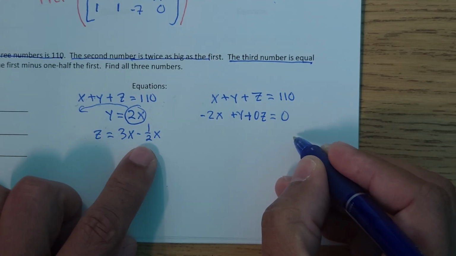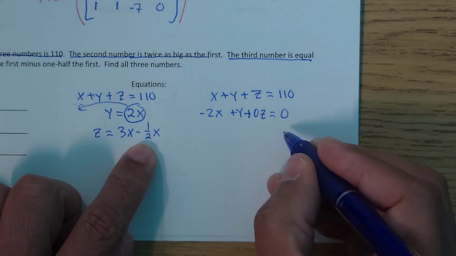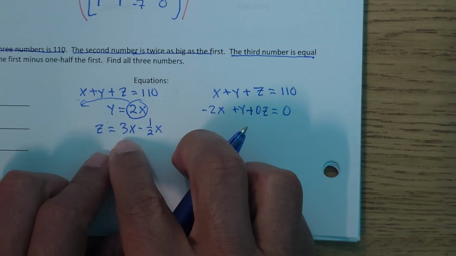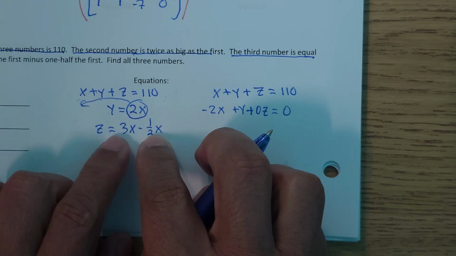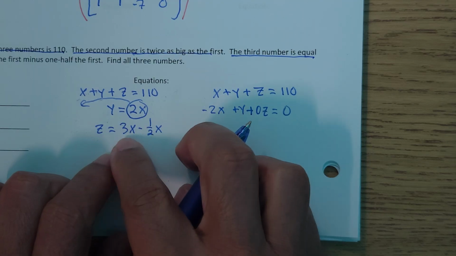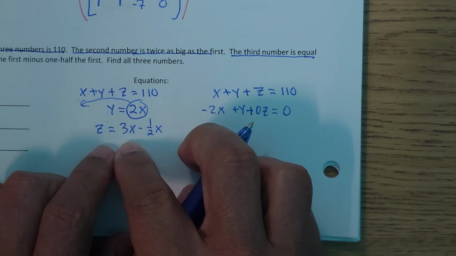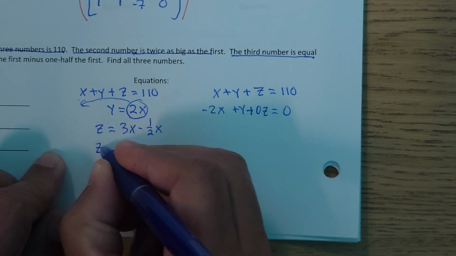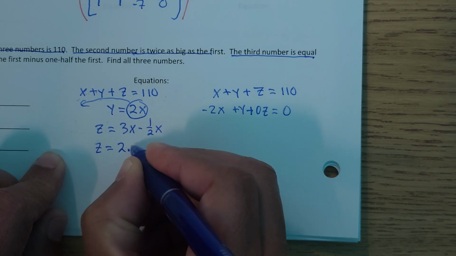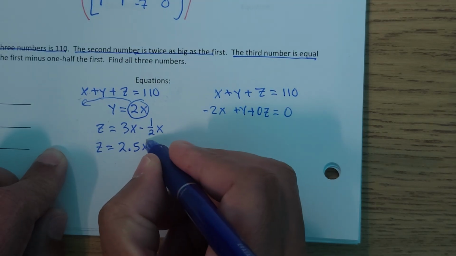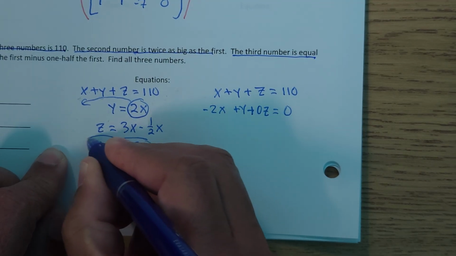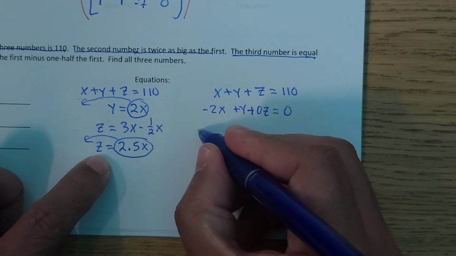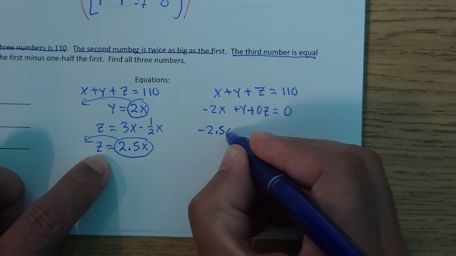The third equation, if I combine, it's like saying 3 minus 1/2. I'm going to convert this to decimals. It's like saying 3 minus 0.5 is 2.5. And notice they're on this side, so I'm going to bring it to the other. Let me just write it down so you can understand this. So z equals 2.5x. Now, when I jump the 2.5 to the other side, then that becomes negative 2.5x.